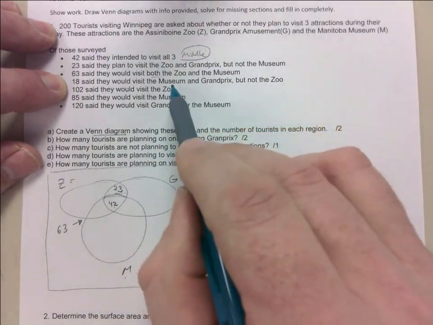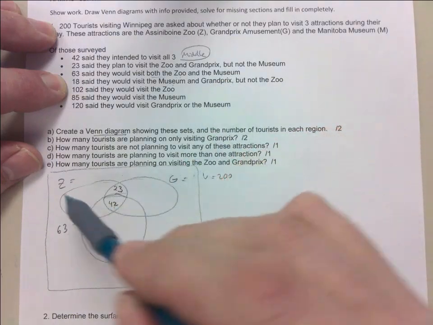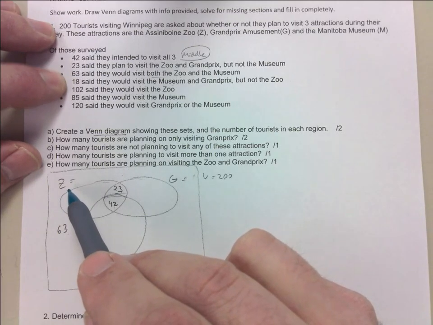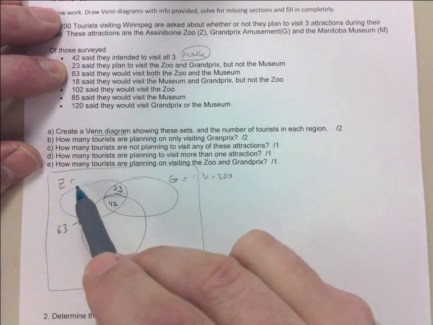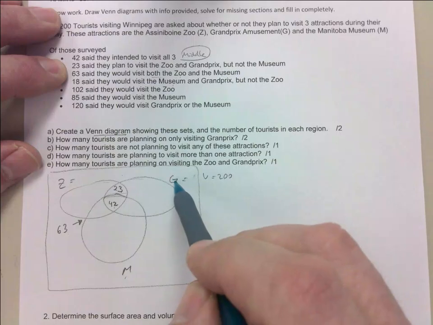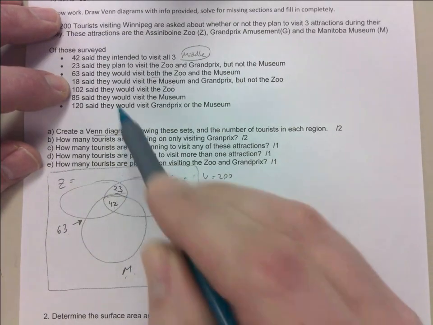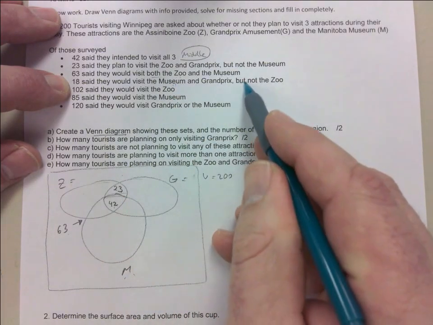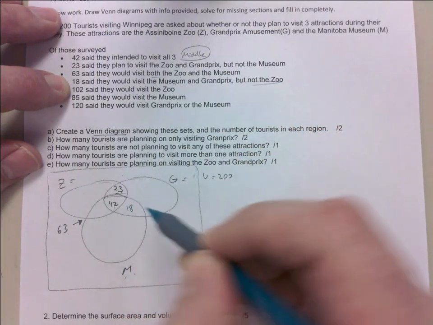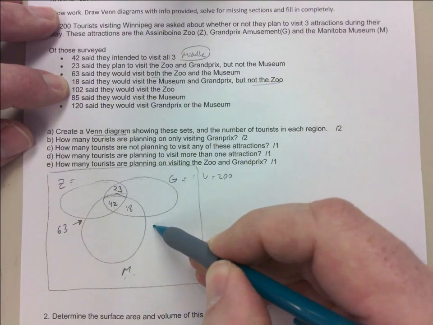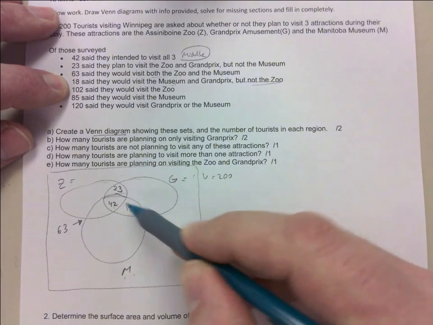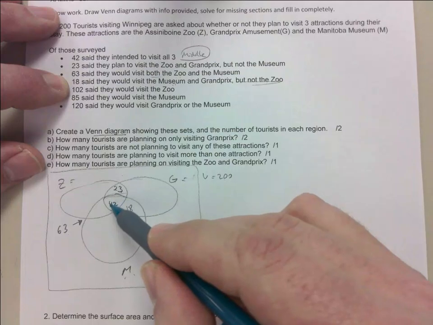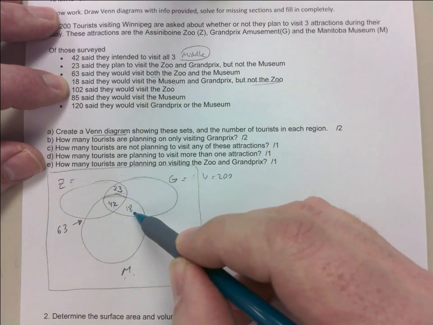18 are visiting the museum and the Grand Prix. So museum, oh, did I get it wrong earlier? I think I did, right? 23, zoo and Grand Prix, but not the museum. Okay, 18 visit the museum and the Grand Prix. Okay, these 2, but not the zoo. Because of that little statement, the 18 goes in here. Again, if you had the 18 out here, it wouldn't make sense because you would get a negative, right? 18 minus 42 just can't happen, right? The number out here is the sum of these 2 sections. So half a mark for that.